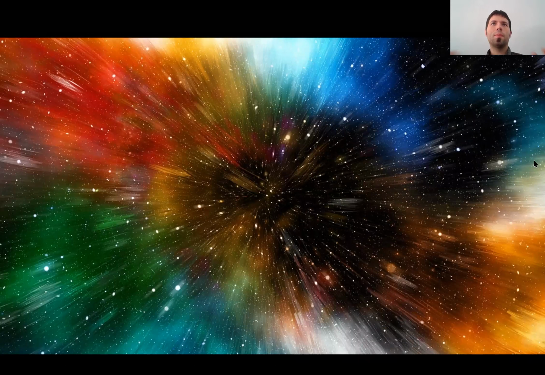So we've talked about several things that lead cosmologists to believe that the universe is expanding, and that because it's expanding, we can kind of infer that there must have also been a time where it's much smaller. But I'll get to that in a second.